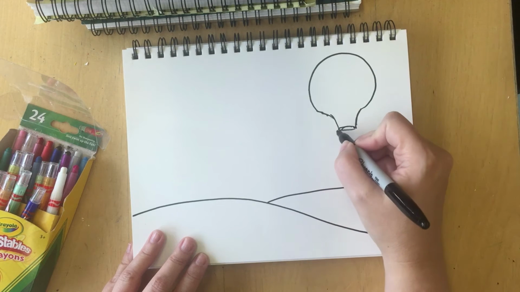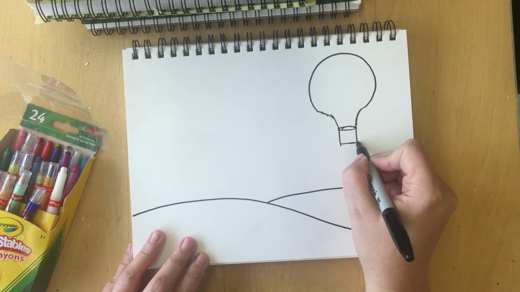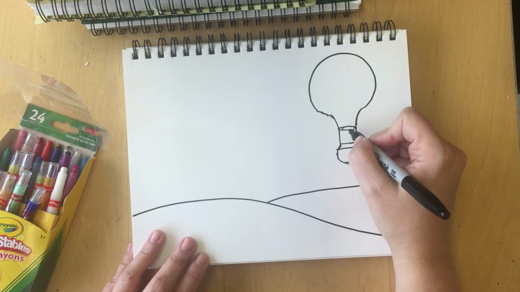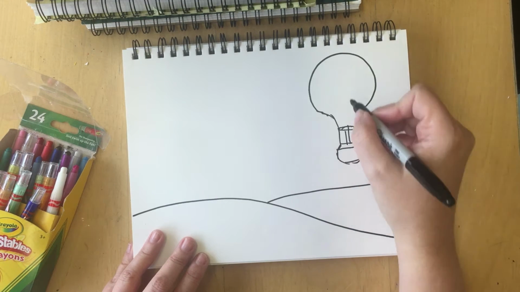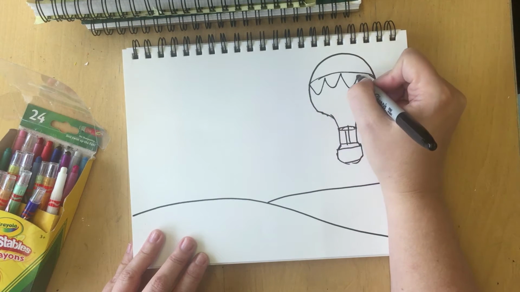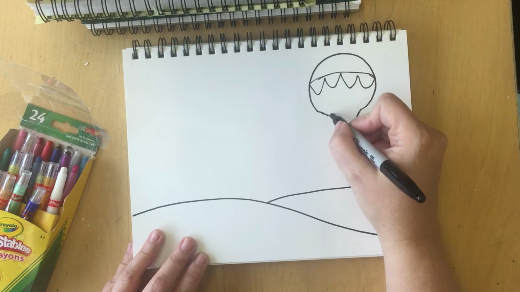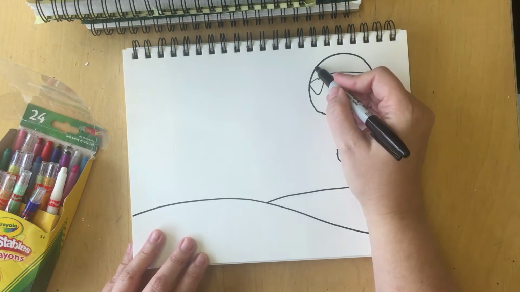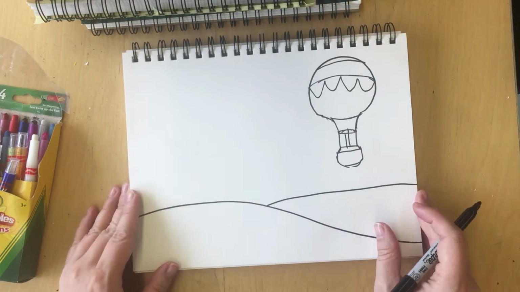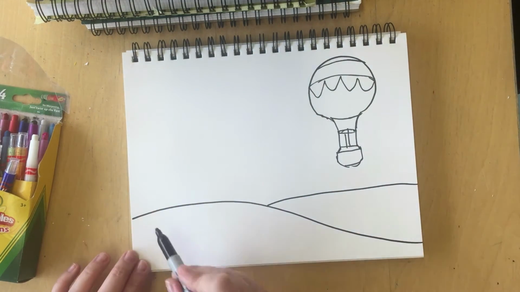I'm going to get all my basic parts in, and then I am going to start drawing my motion lines. Let me just decorate my hot air balloon a little bit. There we go. And now I can really start to focus on the motion in my sky and also on my ground.